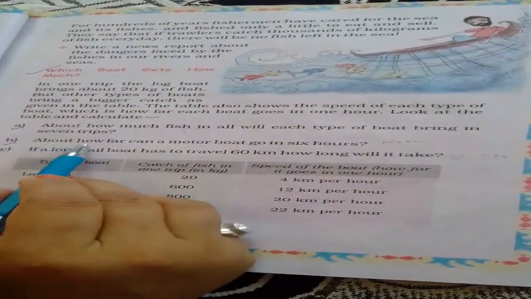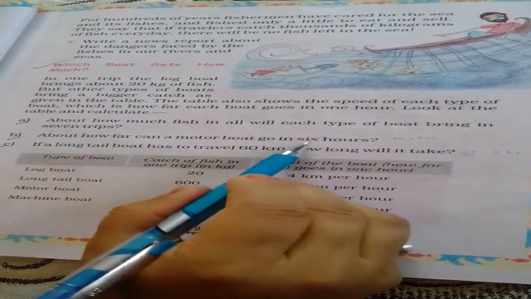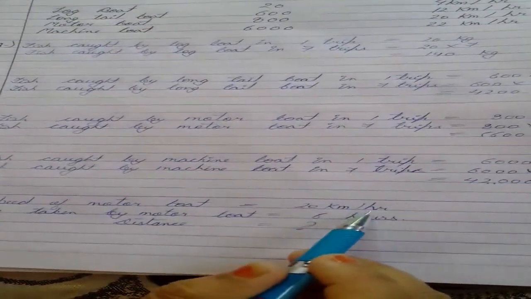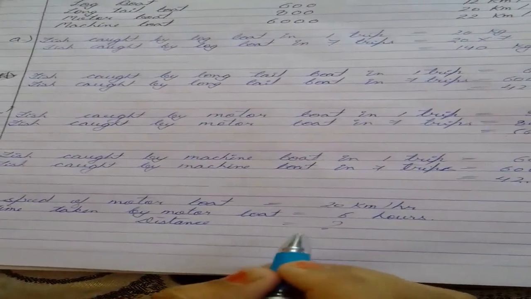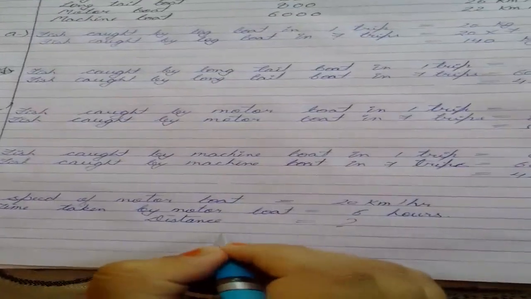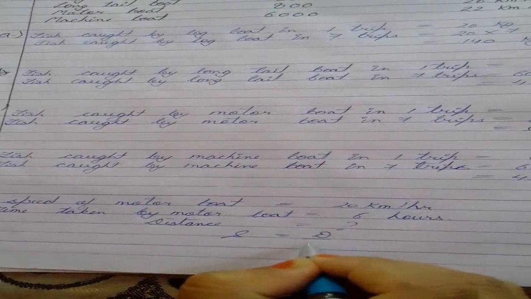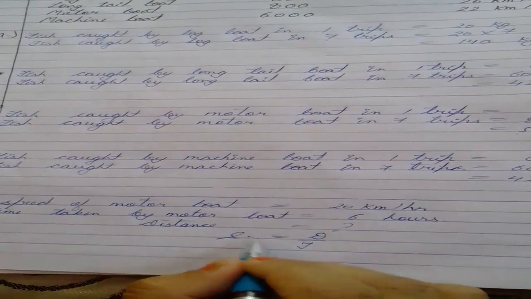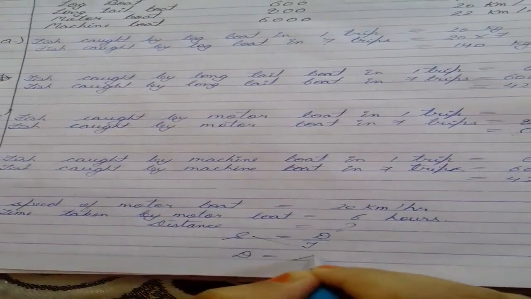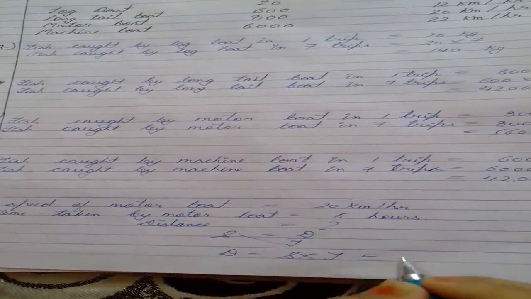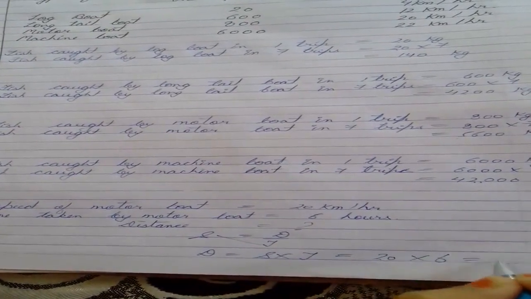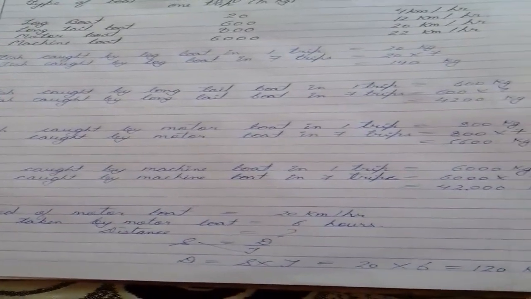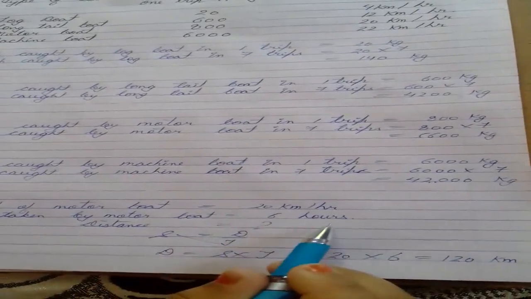B part is about how far a motorboat can go in 6 hours. The speed of the motorboat is given as 20 km per hour in the table, and the time taken by the motorboat is 6 hours. We have to calculate the distance. We'll use the formula speed is equal to distance upon time. Since we have to calculate the distance, speed and time will be multiplied. So distance is equal to speed multiplied by time. The speed of the boat is 20 km per hour, children, and the time taken is 6 hours. So that means 120 km distance will be covered by the motorboat in 6 hours.